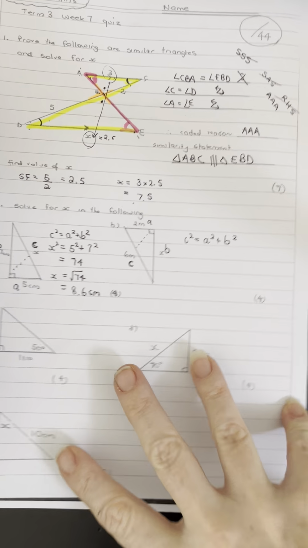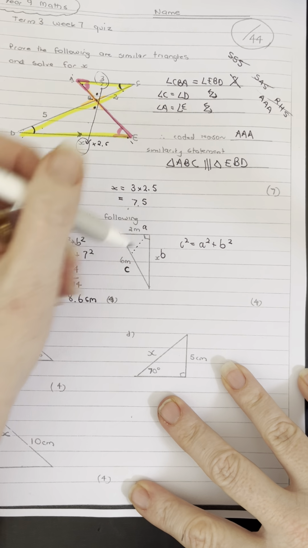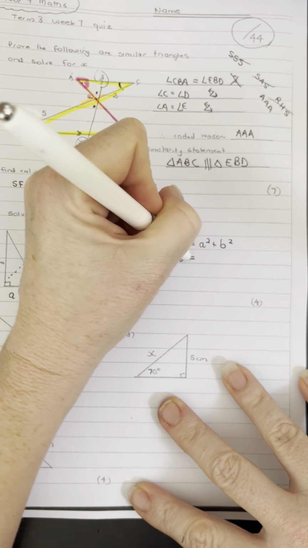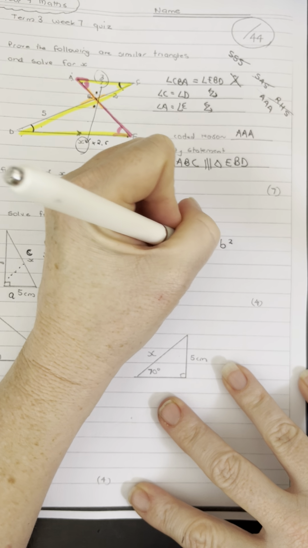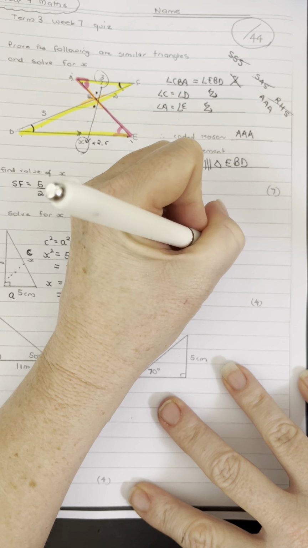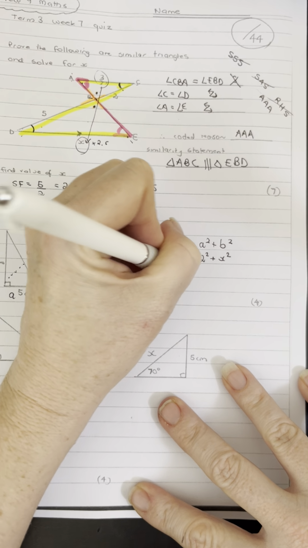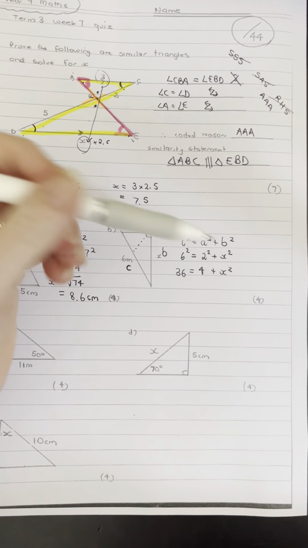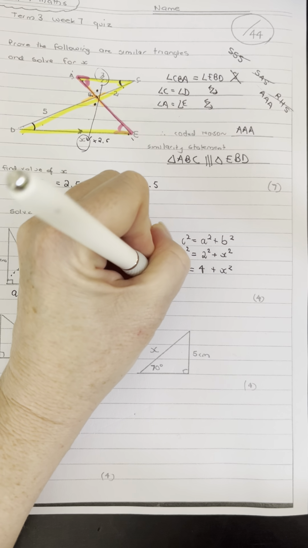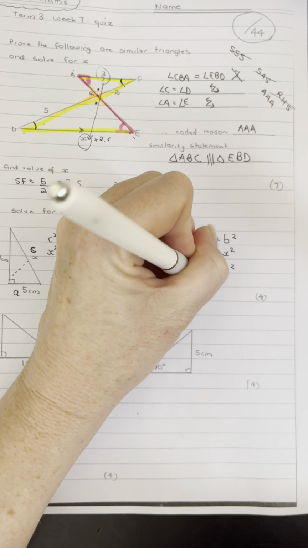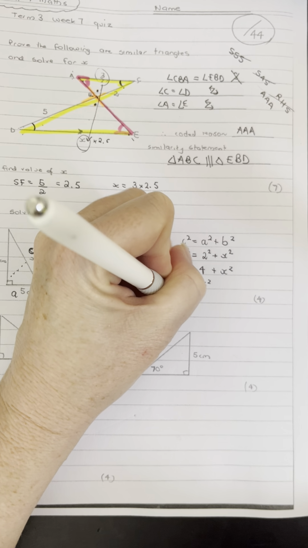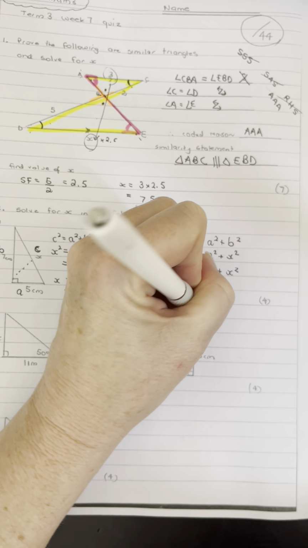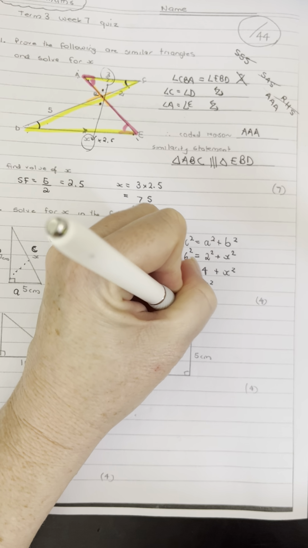In my second one, I'm going to put in what I know. With the C is going the 6, with the A is going the 2, and then my X is where the B is. So I've got 36 is equal to 4 plus X squared. Now I want to get that X squared on its own, so I'm going to do 36 take 4 is equal to X squared, which gives me 32. That means my X is going to be the square root of 32.